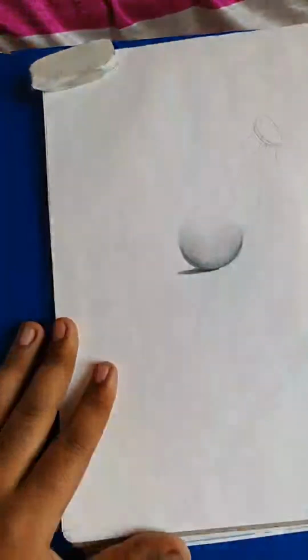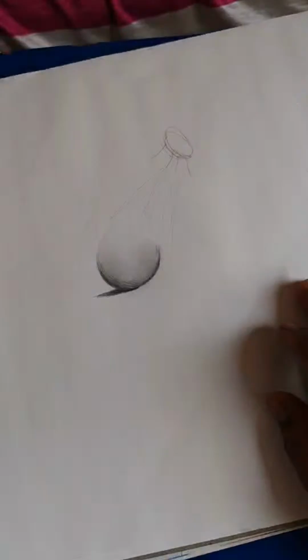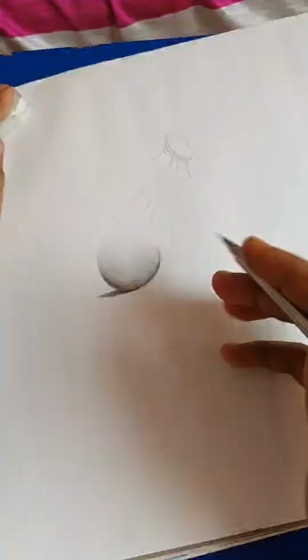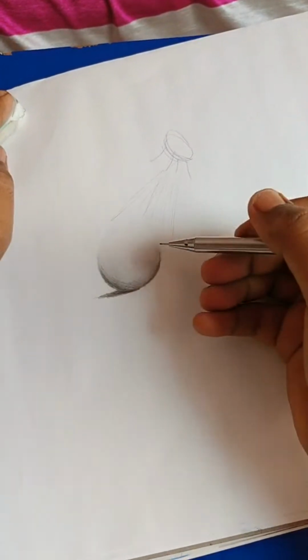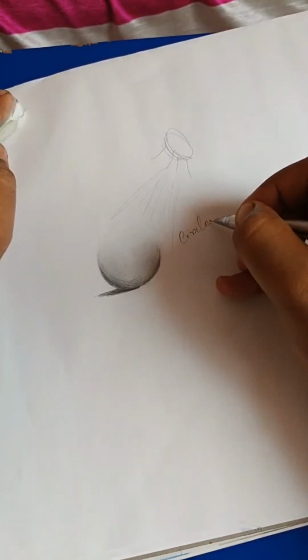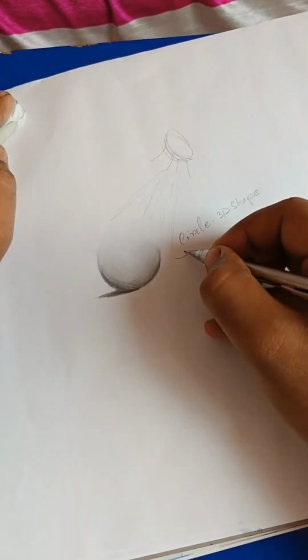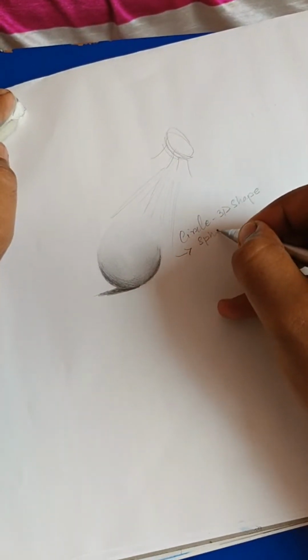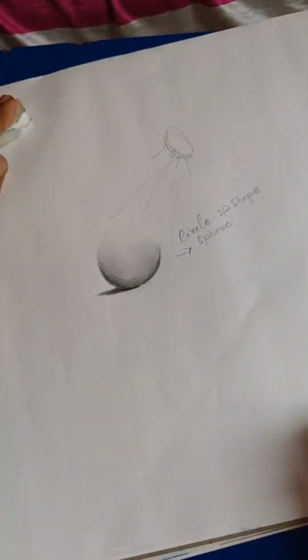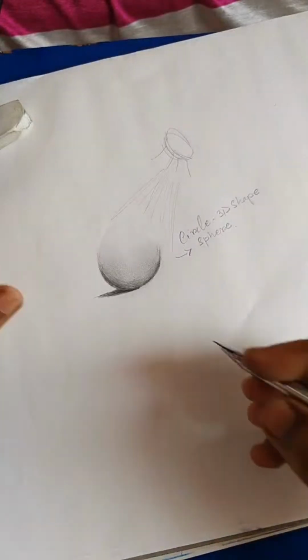So that's the first shape we learned, that is the circle. Now we will draw the square one, which means the cuboid, right? Cuboid. This is called a sphere, right? When the circle becomes a 3D shape, it is called a sphere. Now we will draw the square one, or you can say cuboid.